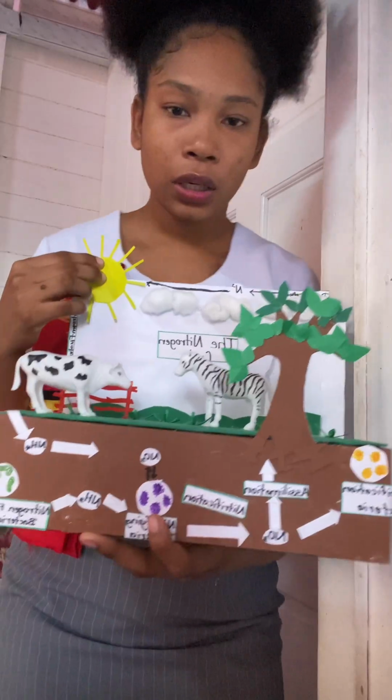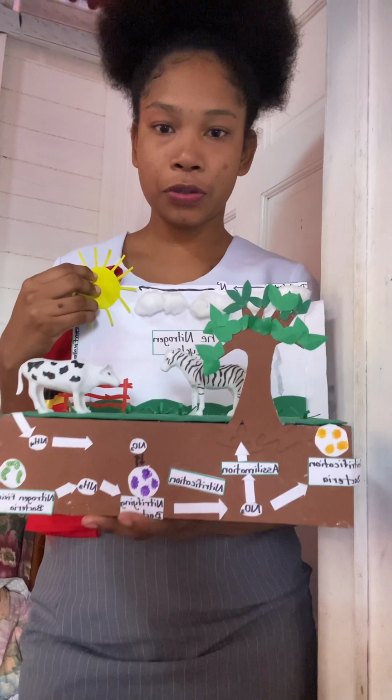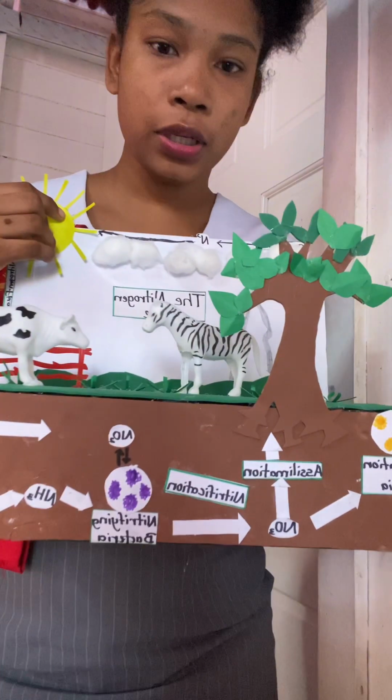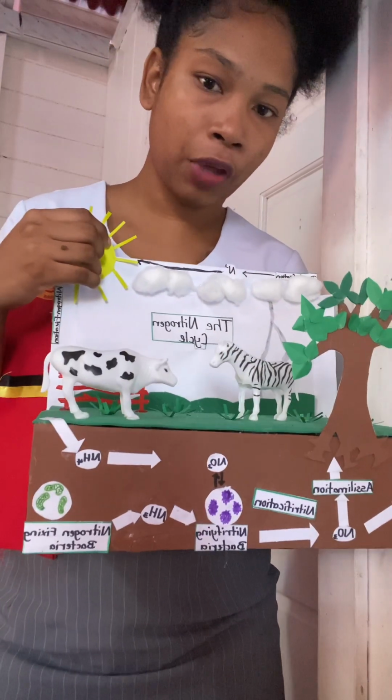The nitrogen cycle is a natural process that basically shows how nitrogen moves throughout the environment. And we know that nitrogen is very essential for life because it's a key component in protein, DNA, and other important molecules in living organisms. So before I go any further, I would like to show you a model of the nitrogen cycle. It is showing all of the processes that occur in the nitrogen cycle.